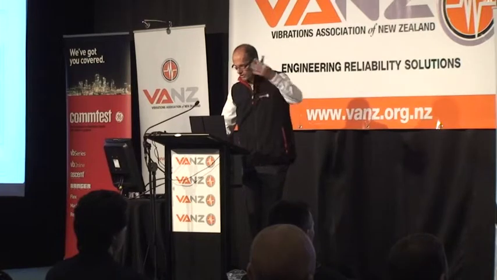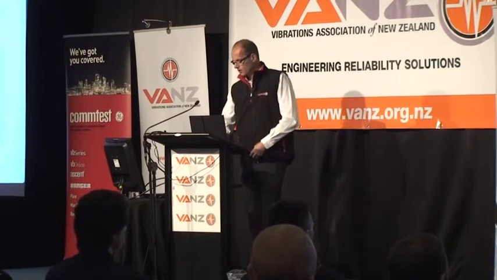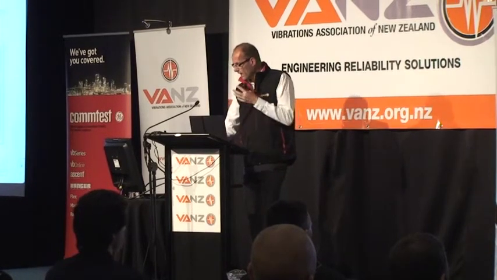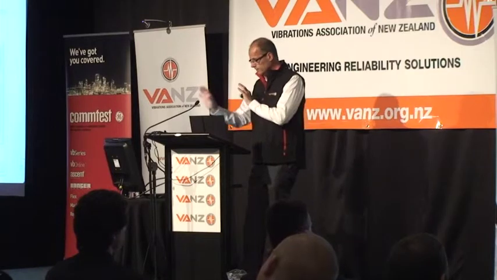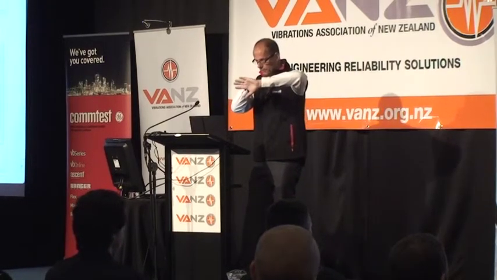And of course, we're not using dial indicators. We've got sensors, which in essence do the same thing. In the case of a proximity probe, we are actually looking at the displacement between the tip of the probe and the shaft, or wherever we're pointing it.